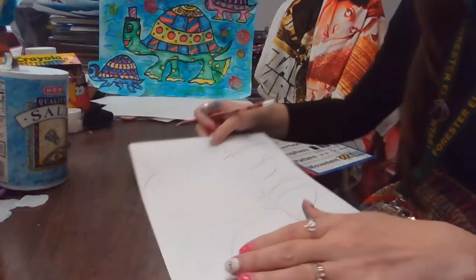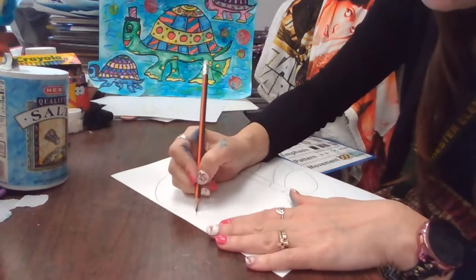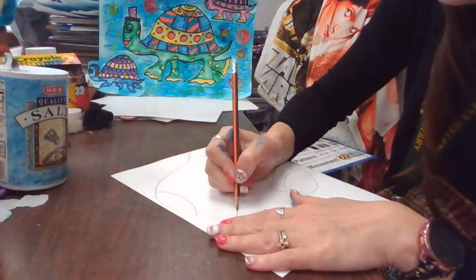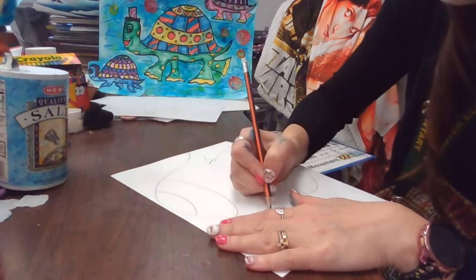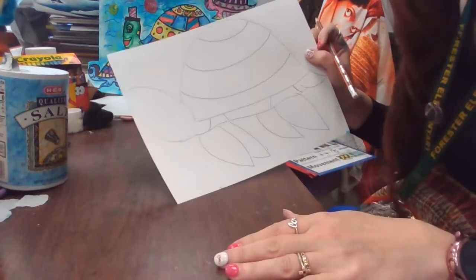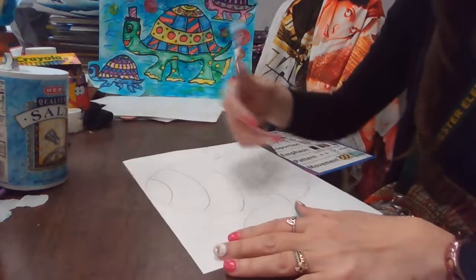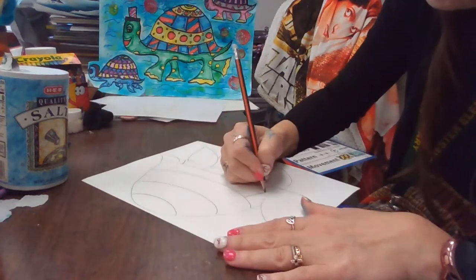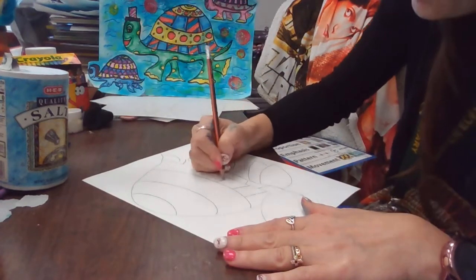Okay? Then I'm going to start a design on my shell. It's always good with turtle shells, since they already have a curved line, to make curved lines on it. Then inside each section, do a different design.